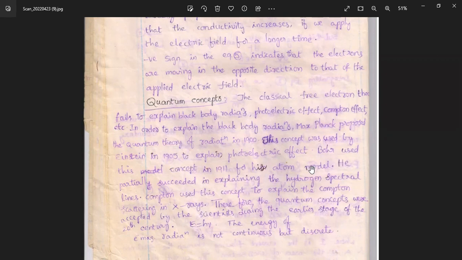E is equal to h nu, that is according to Planck's radiation law. The energy of electromagnetic radiation is not continuous but discrete.